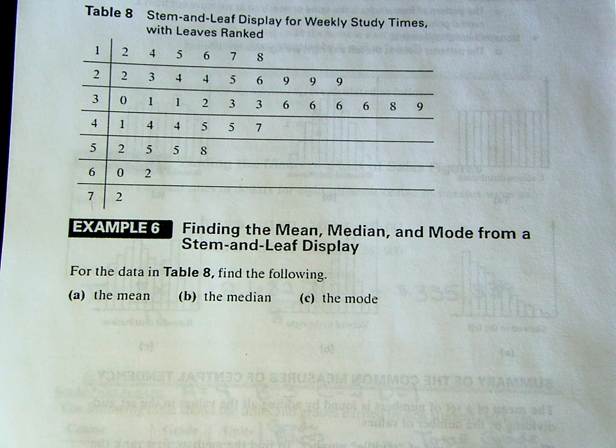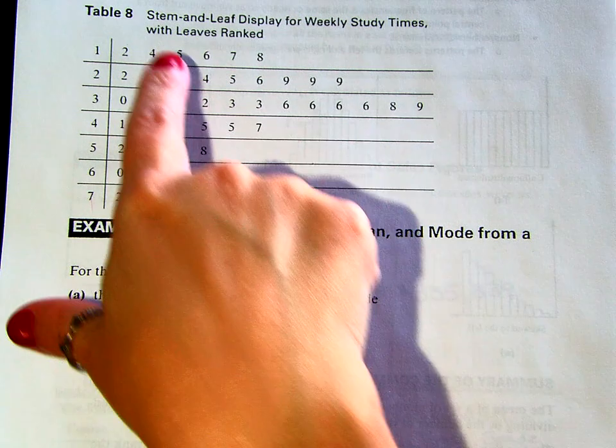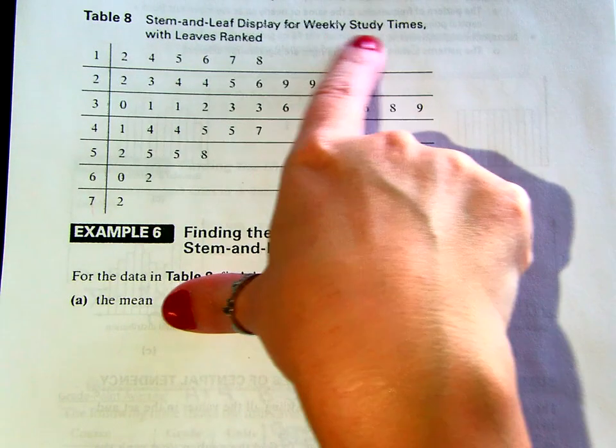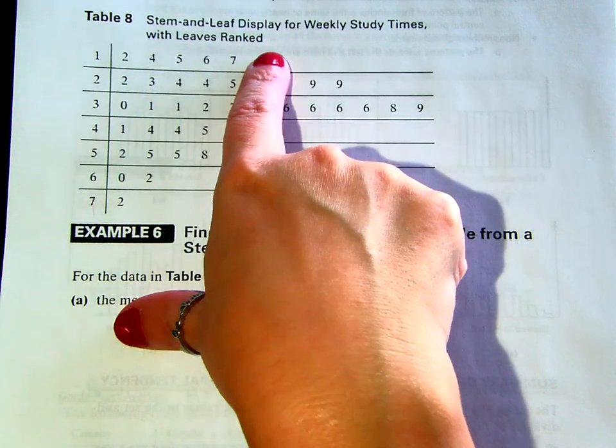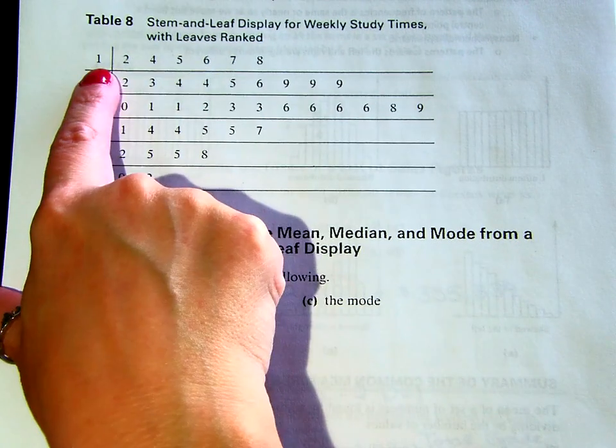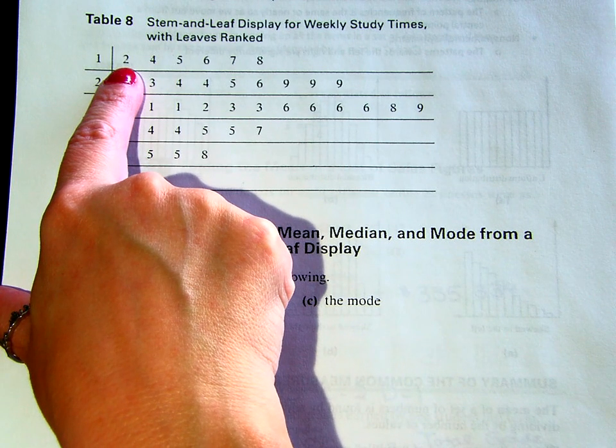Now, I'm not told how many students are questioned here because it says this is a stem and leaf display for weekly study times with the leaves ranked. And so this means we have a student that told us they study for 12 hours a week. We also have a student who told us that they studied for 72 hours in a week. That's a lot of study time. And so we don't know how many students.